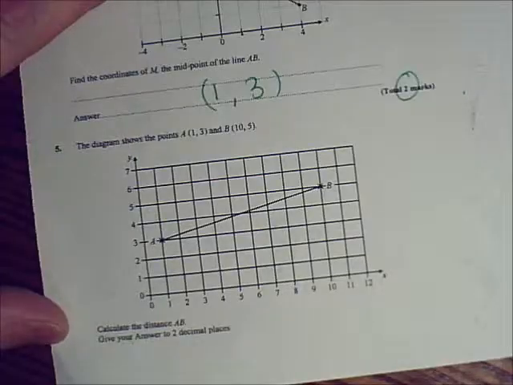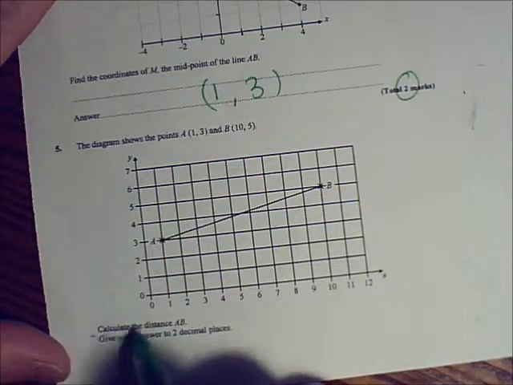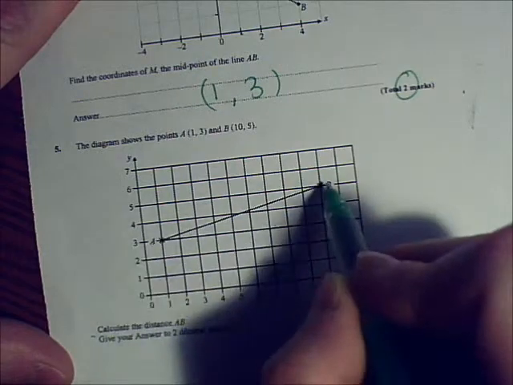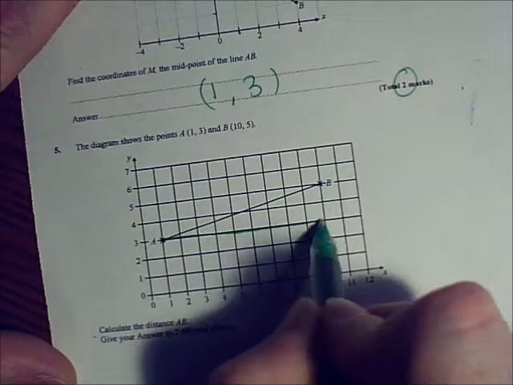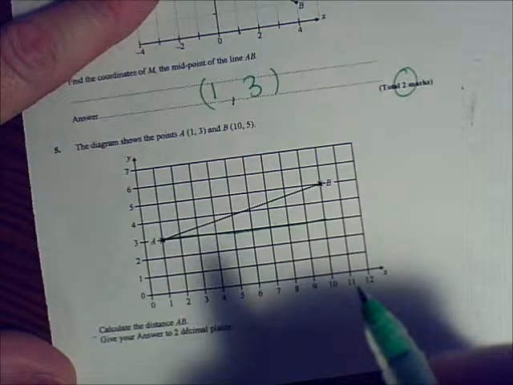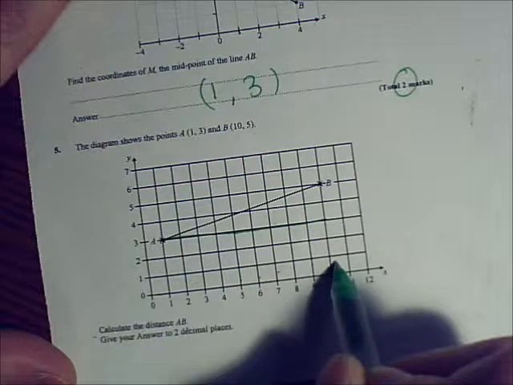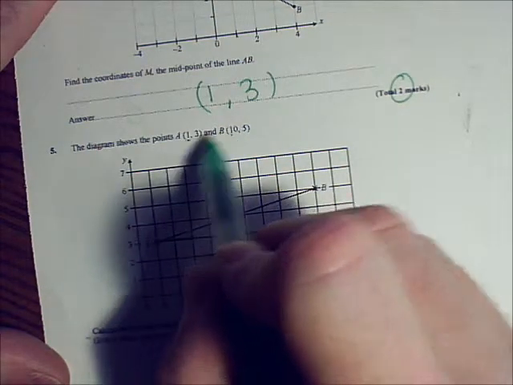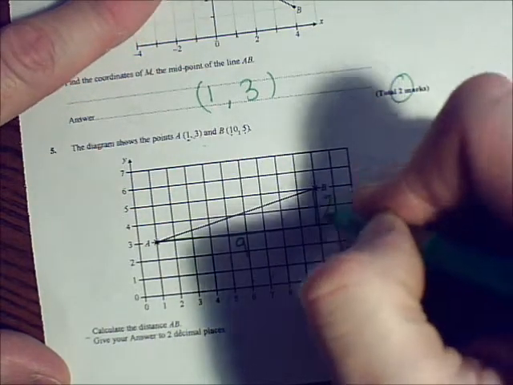Okay? And finally, question 5. Although we're still looking at coordinates, we're now asked to calculate the distance between A and B. To find the distance between A and B, we need to first work out the difference in the x coordinate. 1, 2, 3, 4, 5, 6, 7, 8, 9 across. You could work that out from the coordinates themselves. Going from 1 to 10, it's gone across 9. Going from 3 to 5, it's gone up 2.